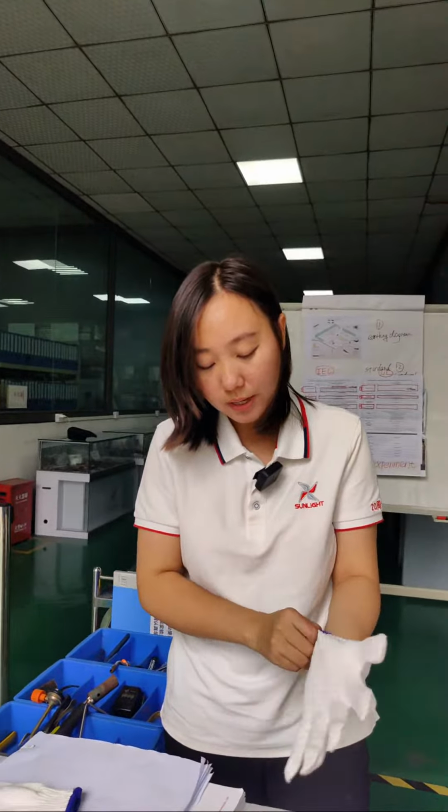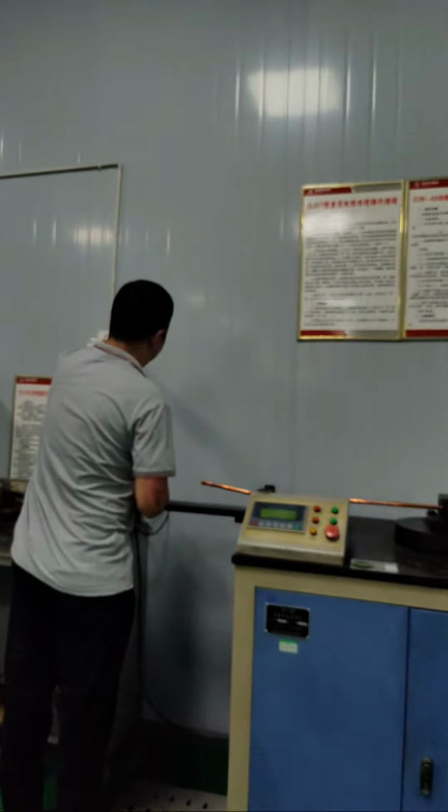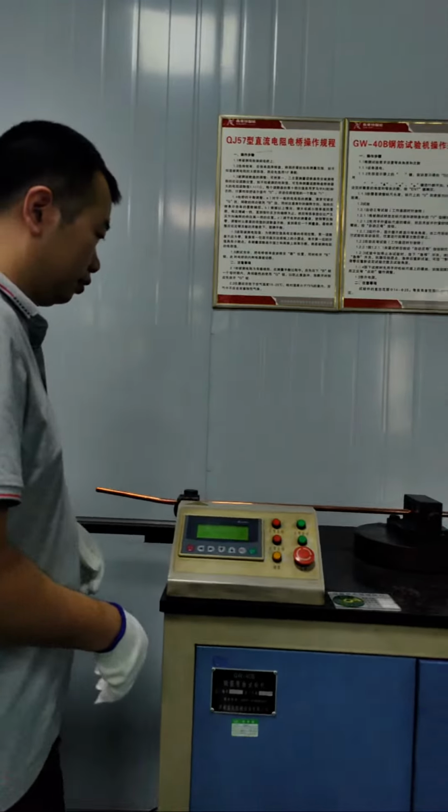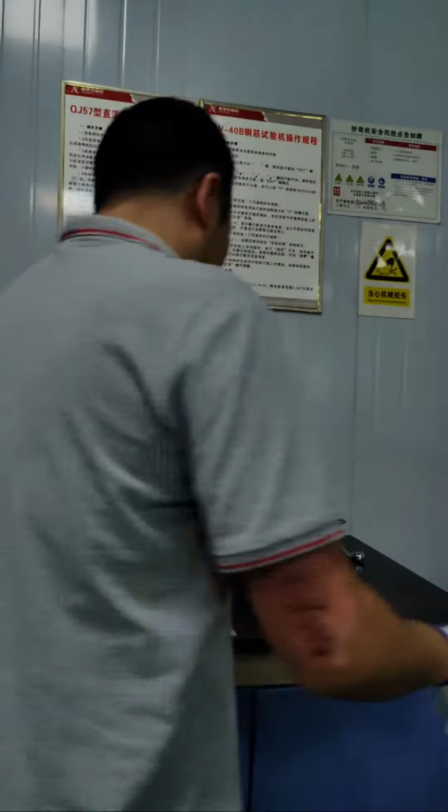Okay, let's invite our engineer, Mr. Lee, to do the bending test right now. He's going to set the machine to bend the earth rod 90 degrees for 3 times. Please wait for it patiently. He's adjusting the machine and also the data here.